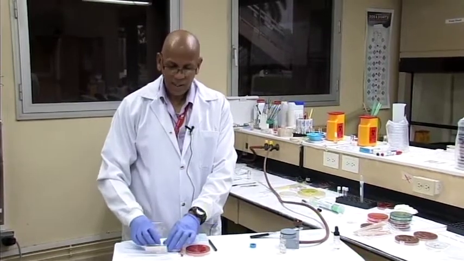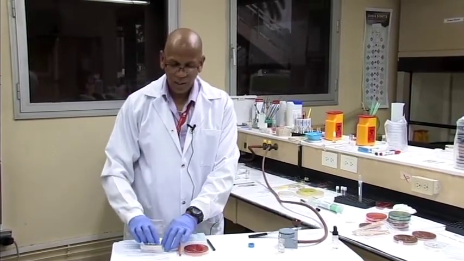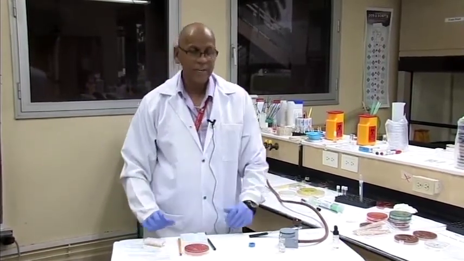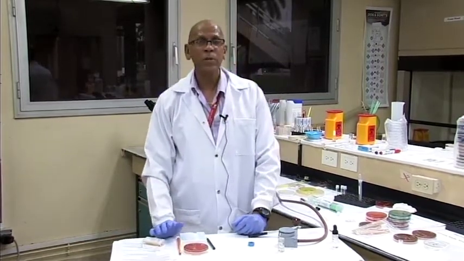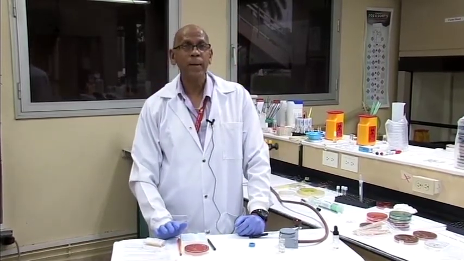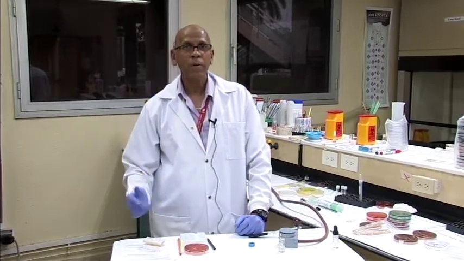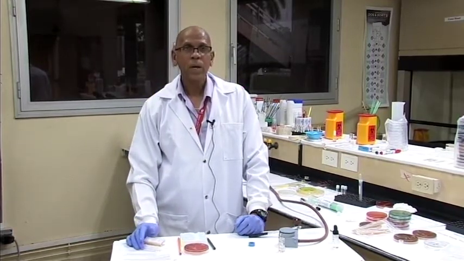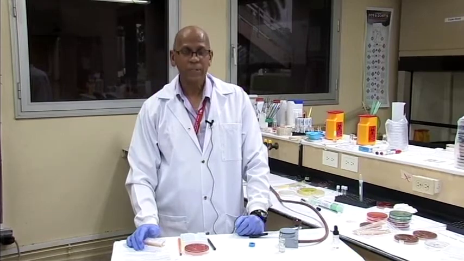A third type of wet preparation involves something called an India ink preparation, which we'll demonstrate when we're doing CSFs. So the India ink preparation is also another form of a wet preparation. Now we go on to actually doing a Gram stain.